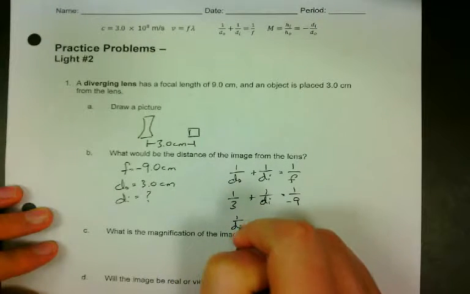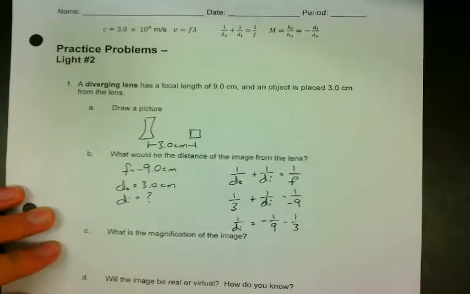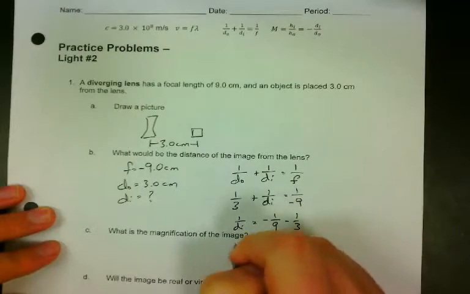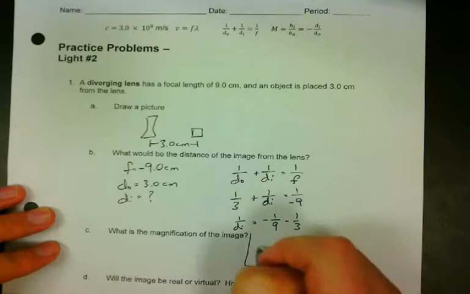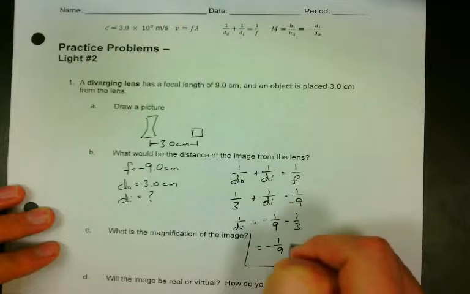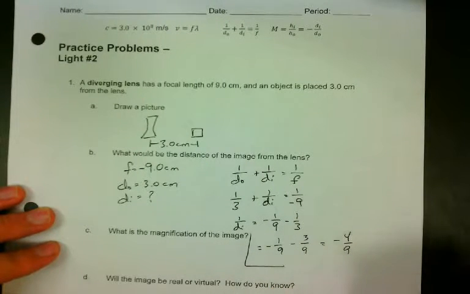So 1 over di is negative 1/9 minus 1/3. If I put this with common denominators, it's going to be negative 1/9 minus 3/9, which equals negative 4/9.